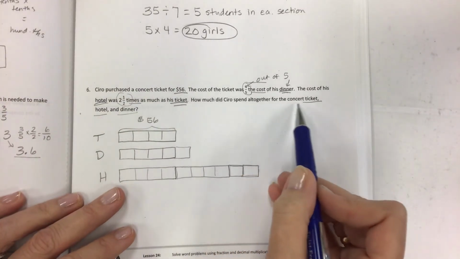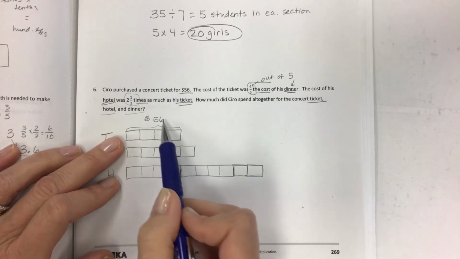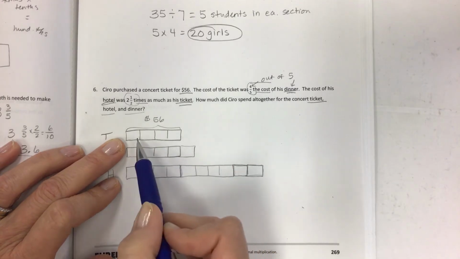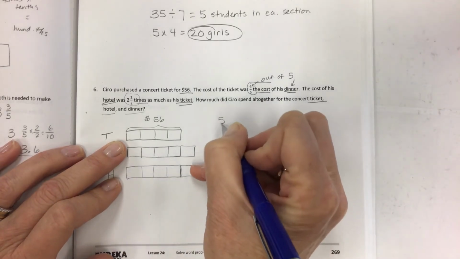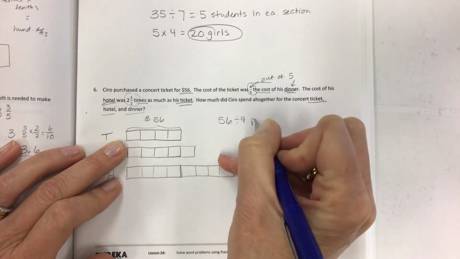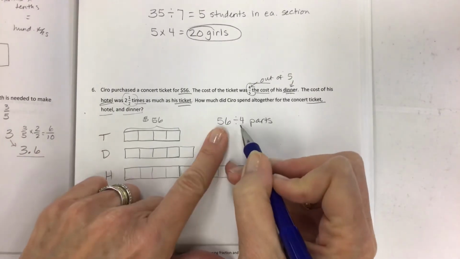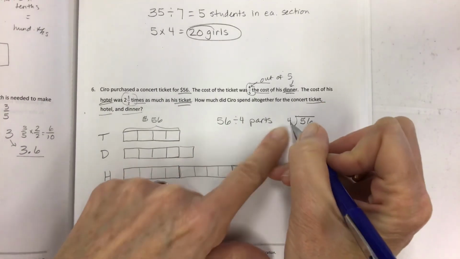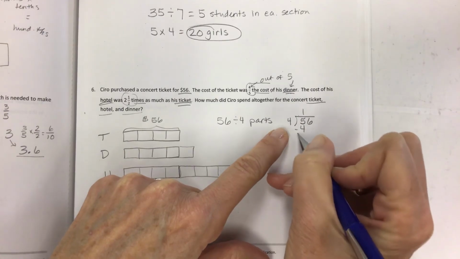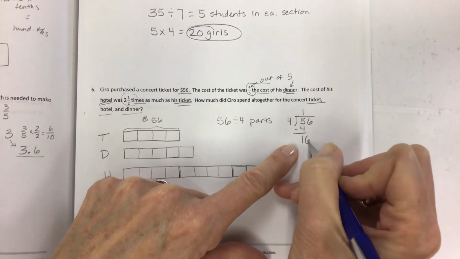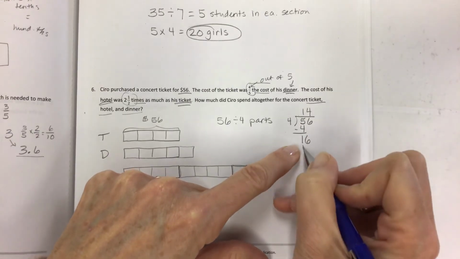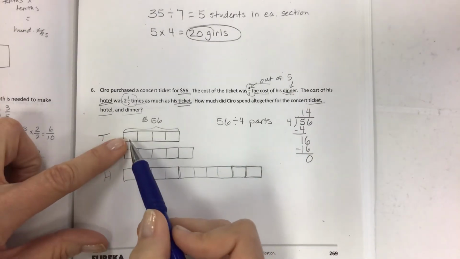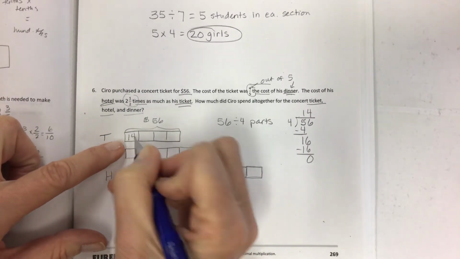How much did Ciro spend altogether for the concert? Well, I need to look at what I know, which is 56 for the ticket. I can see how many pieces I have here for the ticket, which is going to be 56 divided by 4 parts. Now if you can't do it this way, set it up in long division. 4 goes into 5 one time, multiply, it's always good to review this skill, subtract, bring down, divide, multiply, subtract. Now the size of each piece for each section is going to be 14.